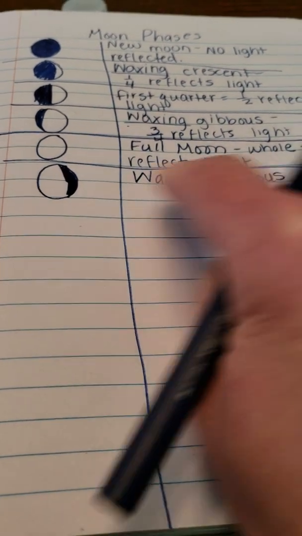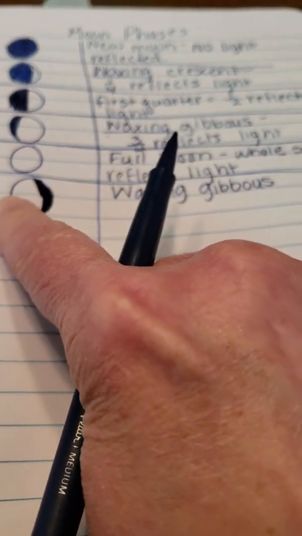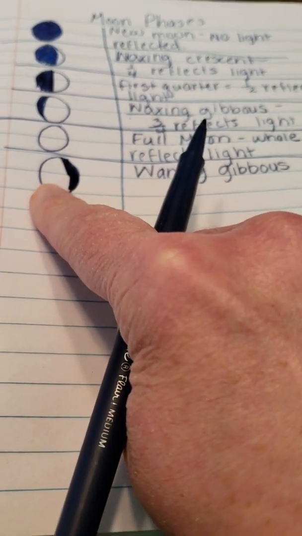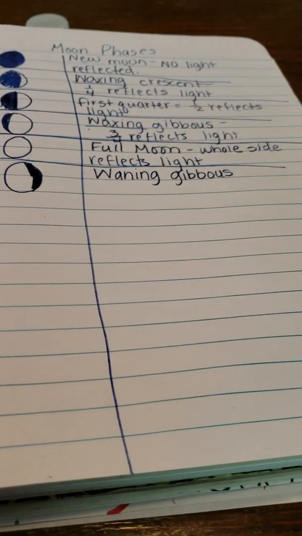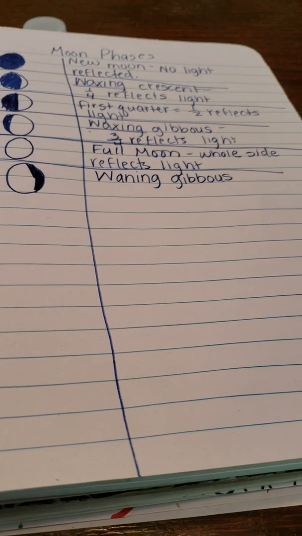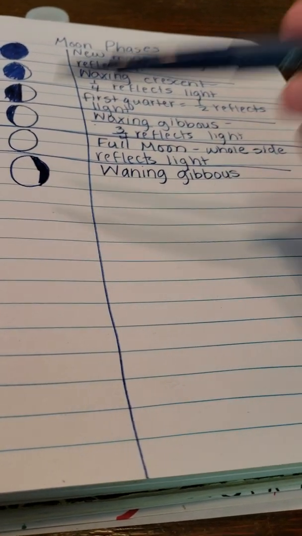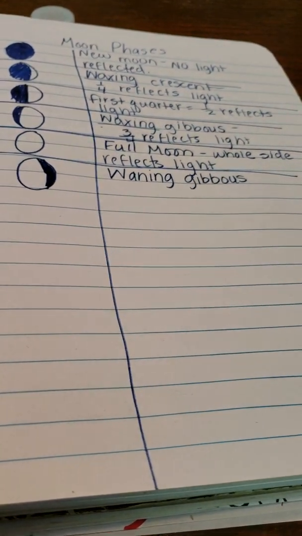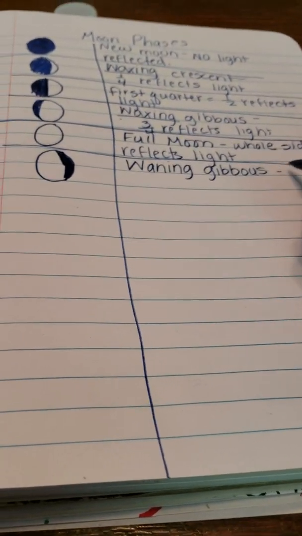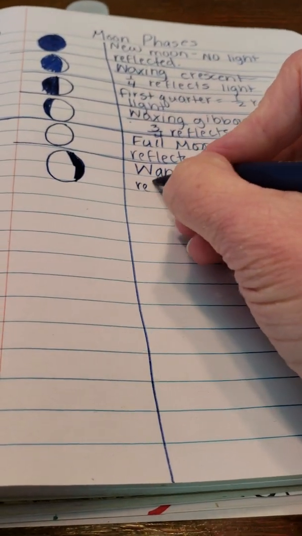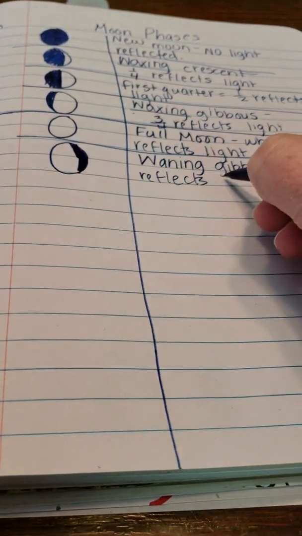It's gibbous and not crescent because we're always referring to the part of the moon face that reflects light, as opposed to the part that is in shadow. So it's always about the light reflected. It's waning, meaning it is decreasing. And then we're referring to the part that reflects light. So again, you have 3/4 reflects light, and light is decreasing now.